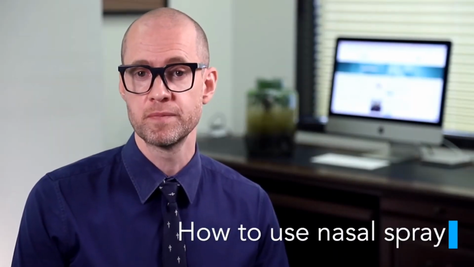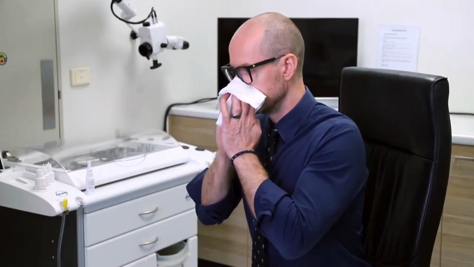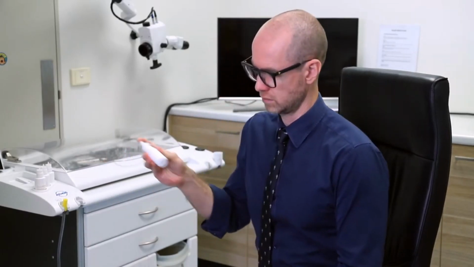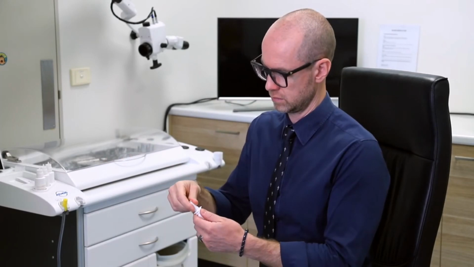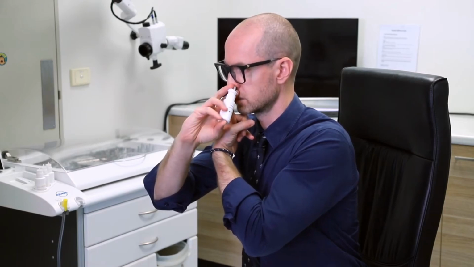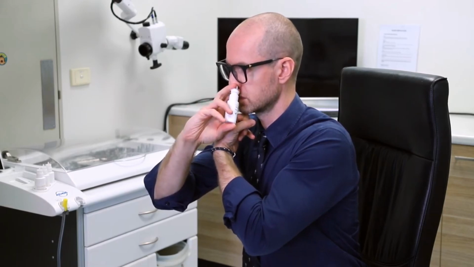Blow your nose so that your nostrils are clear prior to use. Wash your hands, shake the bottle, take the lid off the bottle, tilt your head slightly forward. Close one nostril by gently pressing against the side of your nose with a finger. Using the opposite hand to the side of the nose you are treating, insert the tip of the bottle into the nostril and start to breathe slowly through your nose.